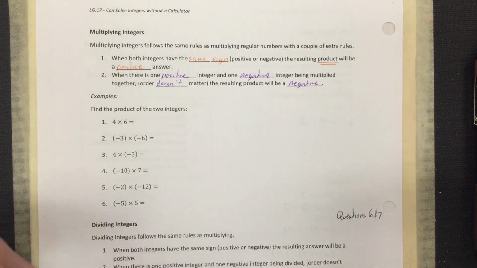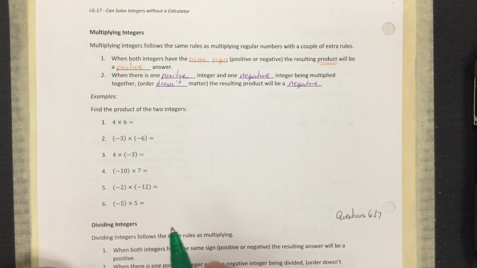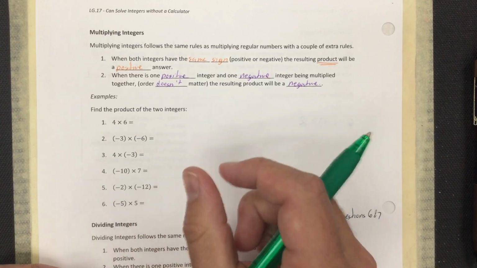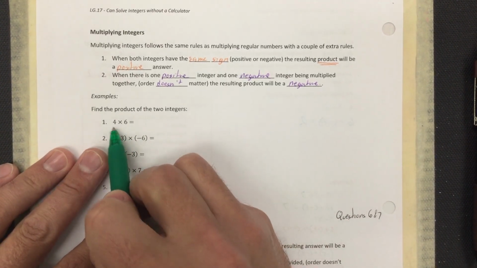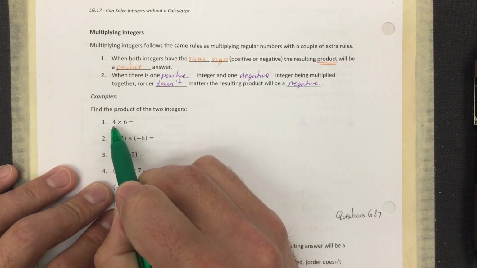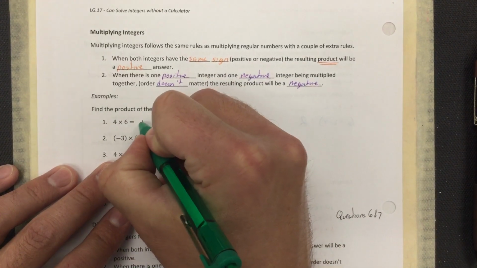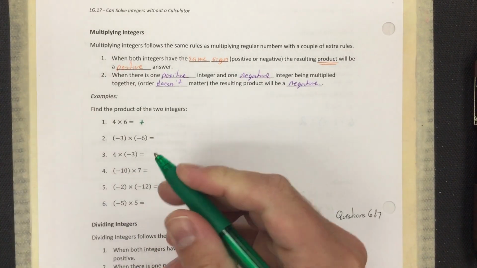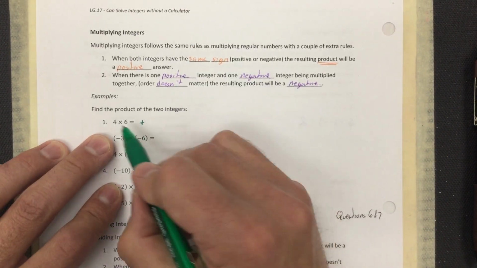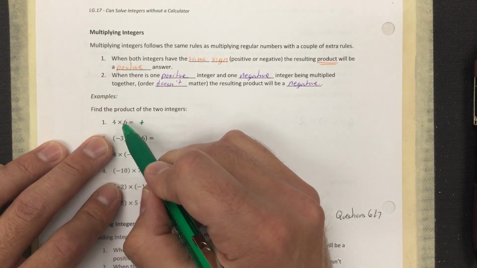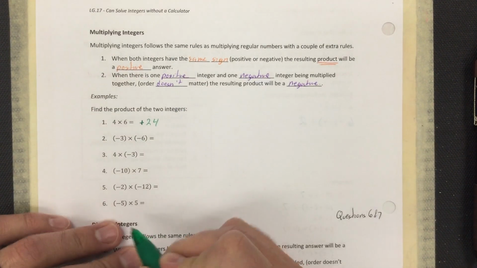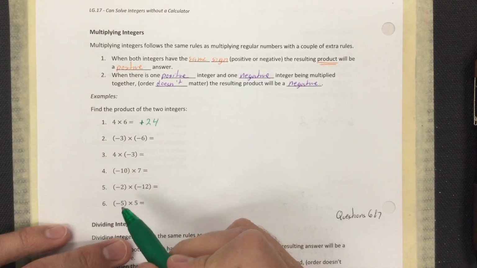So, for the most part, we're doing exactly what we would normally do with multiplying numbers, but now we're just determining which sign we're going to have in the front. The first one here, 4 times 6, or 4 multiplied by 6, and I'm using the multiplying sign, not a dot in this case. Both of them are positive, so we know that our answer is going to be a positive. Now we don't normally have to write positives in there, but I will for these ones, just so that we recognize that. And then we do the multiplication the same way. 4 times 6, 4 groups of 6, or 6 groups of 4 is 24. So it's a positive 24.